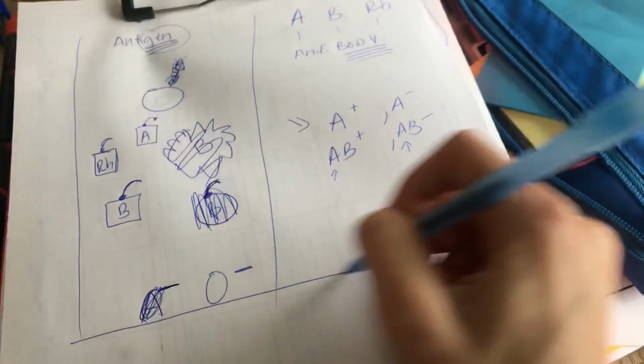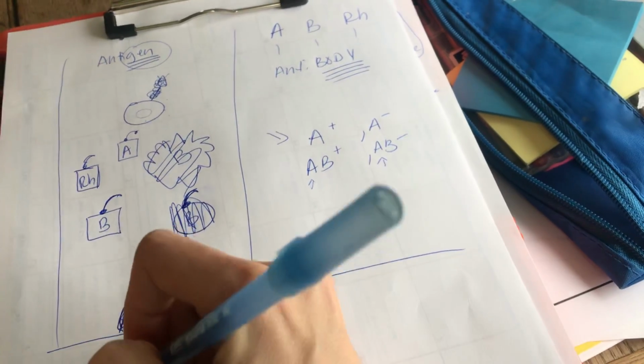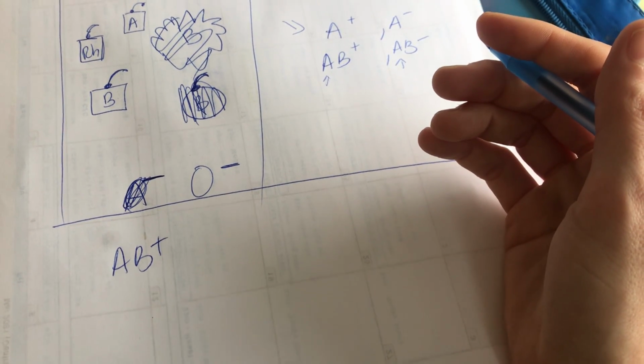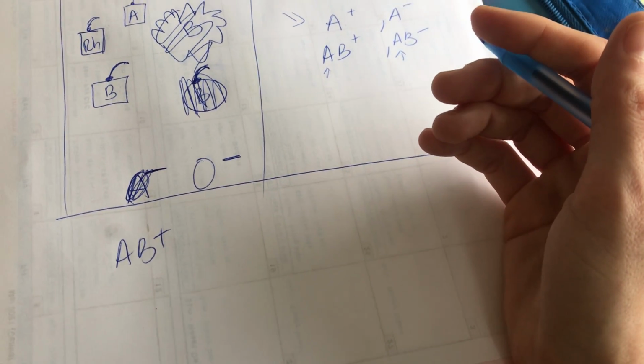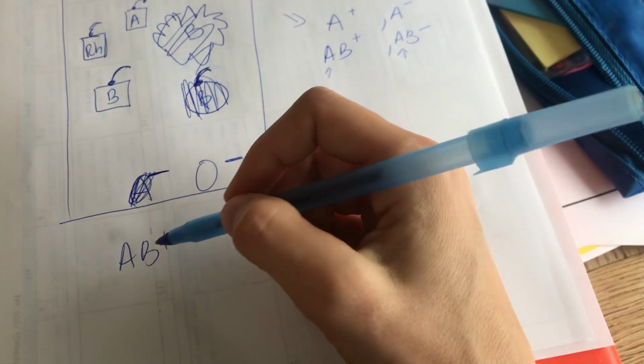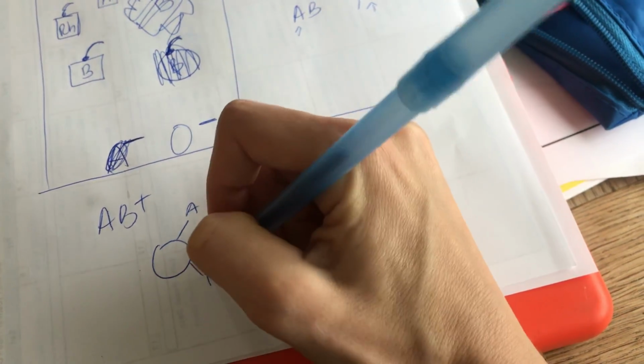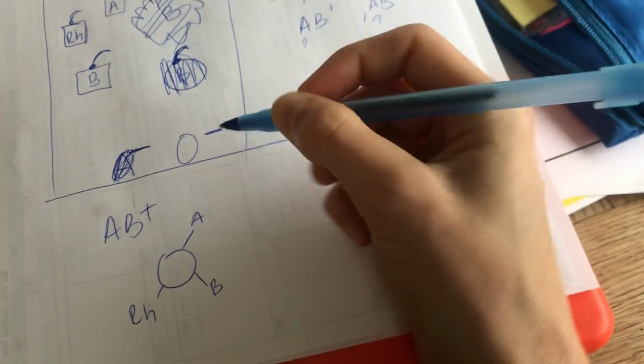And that's also why AB positive is the universal recipient, because they already have an A antigen. Their little cell has an A antigen, a B antigen, and an RH antigen. So what antibodies will they have in their blood against any of these things?